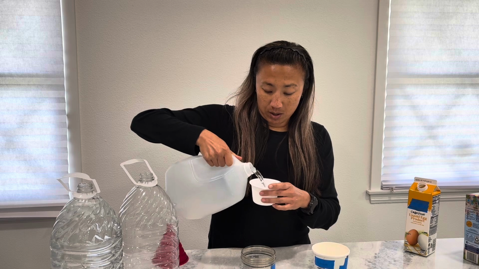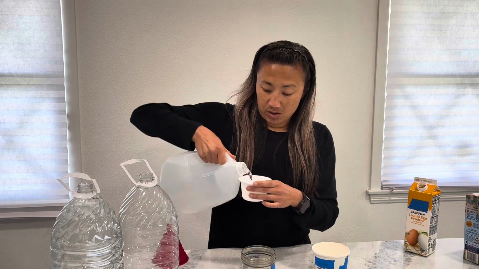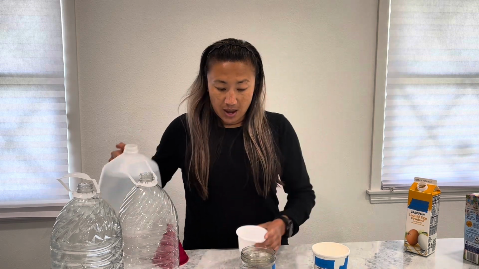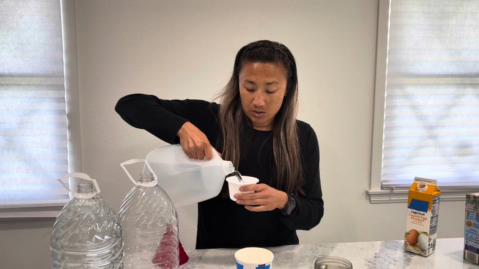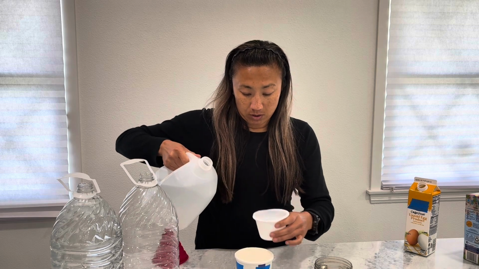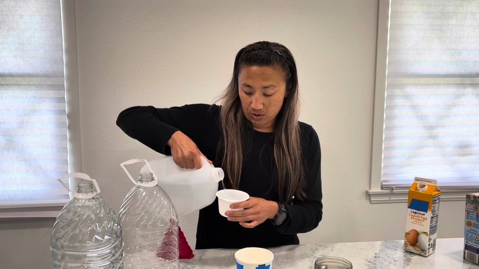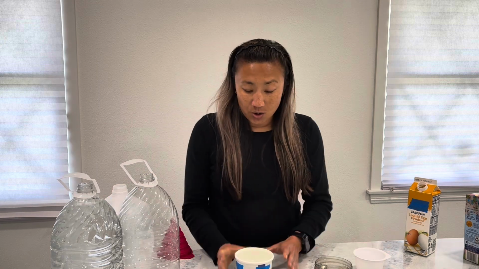So I have 1 cup of water, 2 cups of water, and so those 2 cups of water have filled up my 1 pint. But now I actually have 2 pints, so I'm going to need to fill up the second pint container as well. So this is my 3rd cup of water, and then a 4th cup of water. All right, so this one is now also filled up.